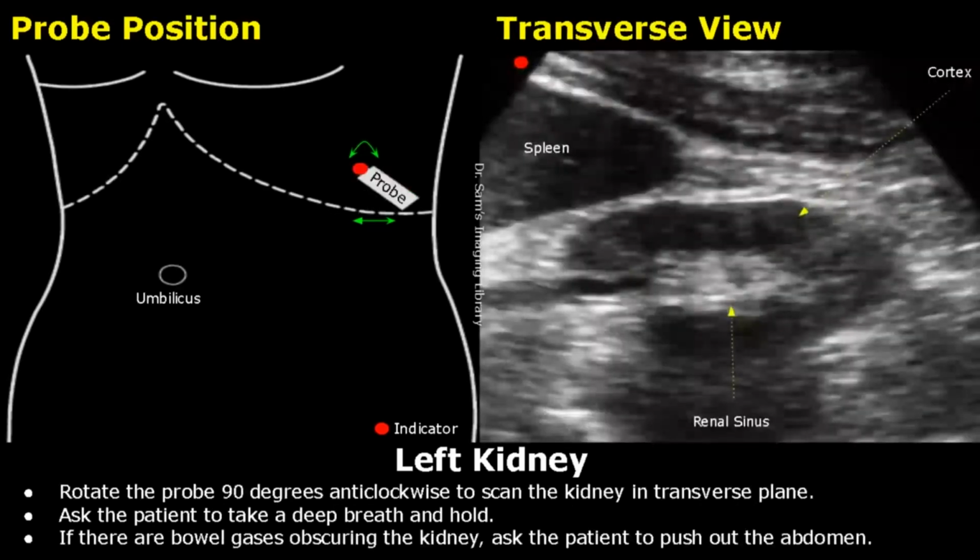Next, rotate the probe 90 degrees anti-clockwise to scan in transverse plane. Using the same breath hold technique, we will get a transverse view of the left kidney. We can see the spleen here. This is the renal cortex with hyperechoic renal sinus in the middle.